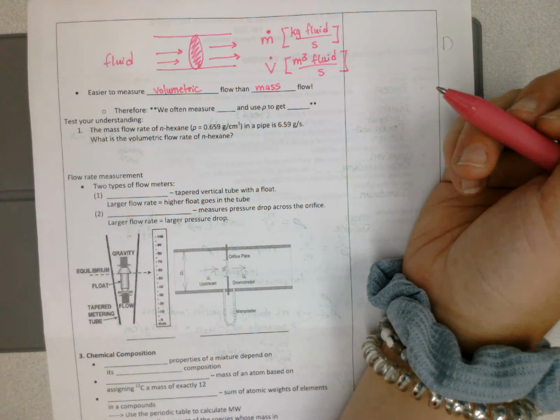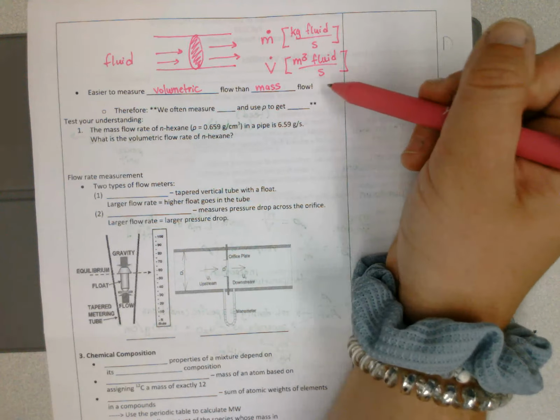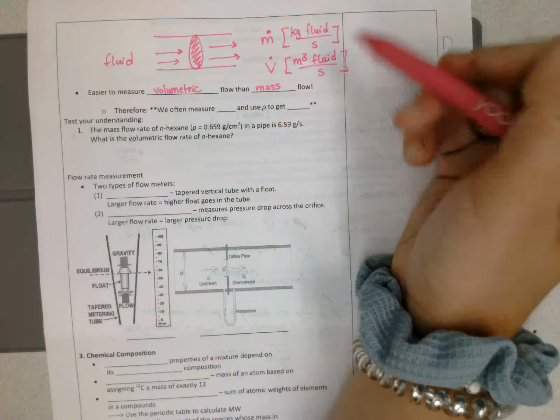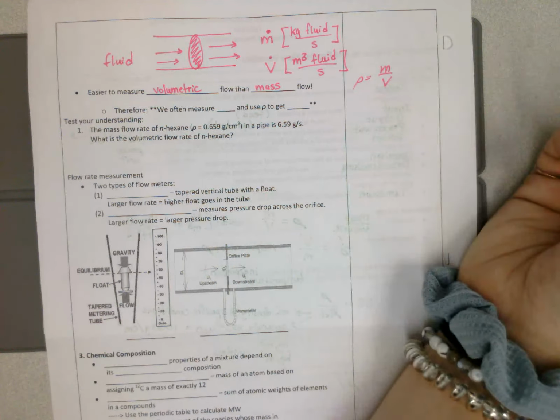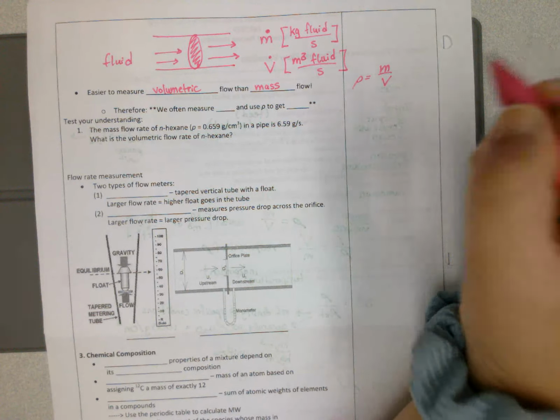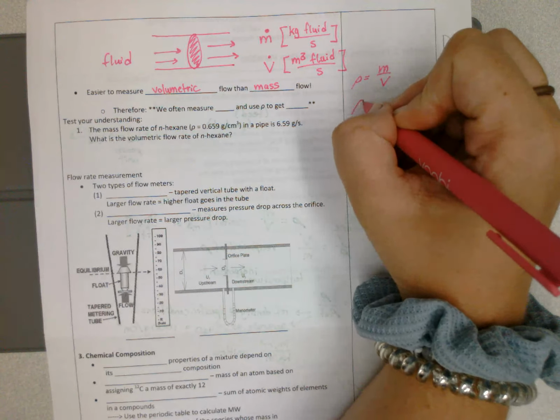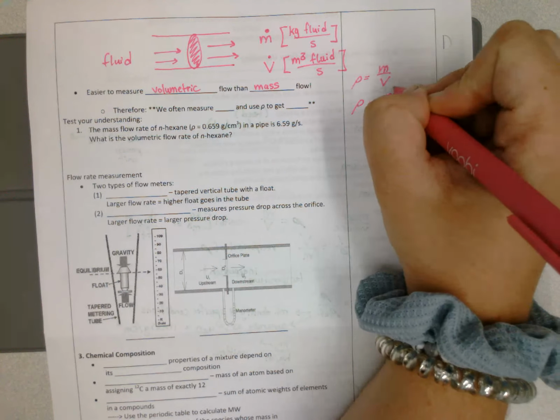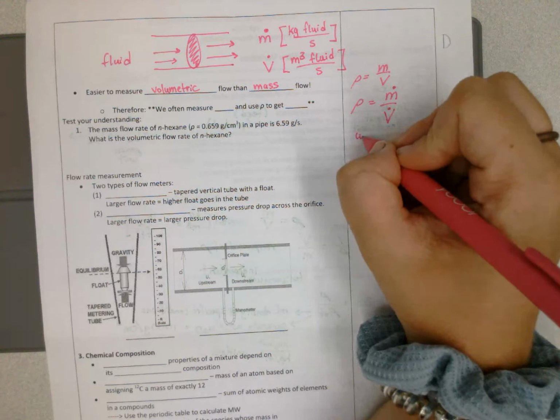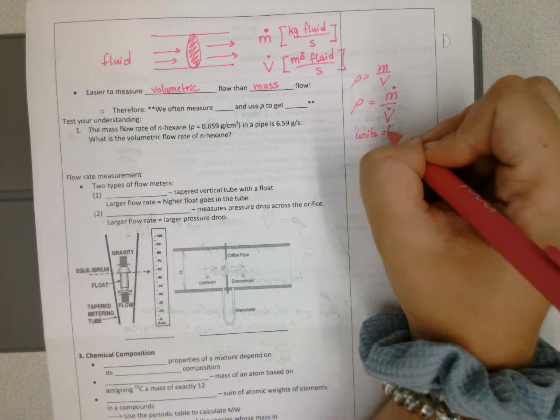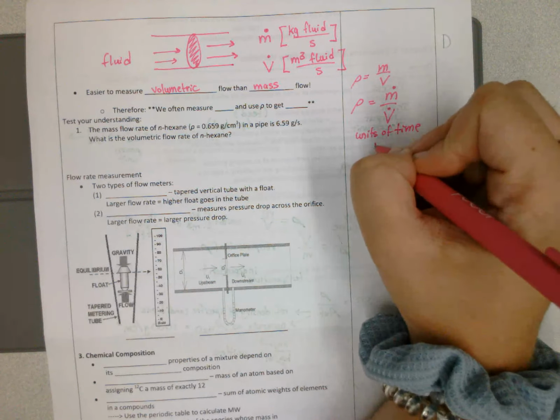So one critical thing that we care about with this statement right here is we know that density equals mass per unit volume. We can also say that density is mass flow rate per volumetric flow rate because your units of time will cancel.